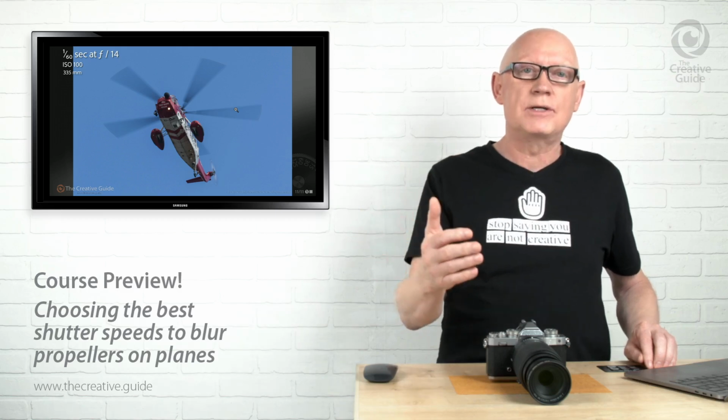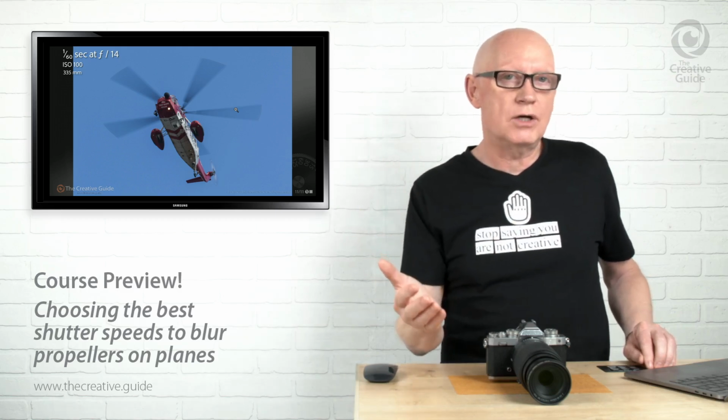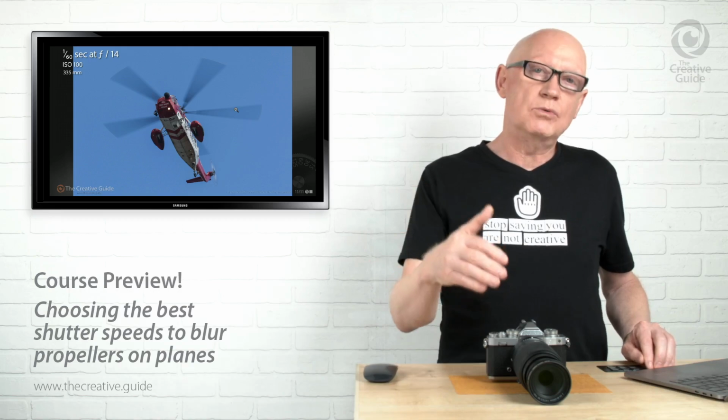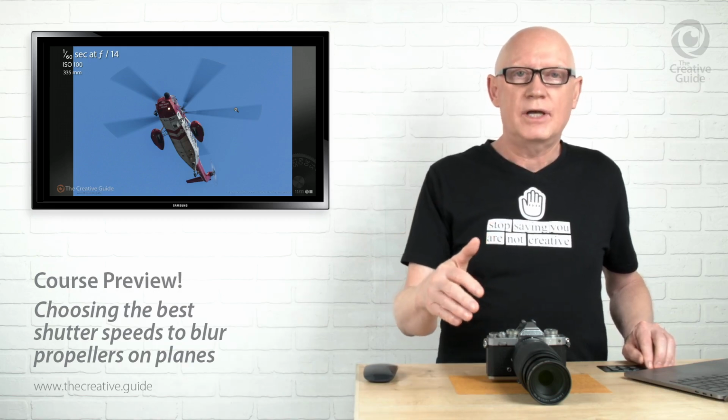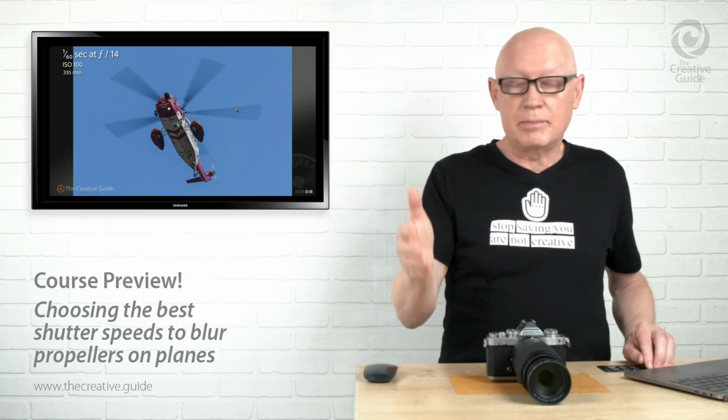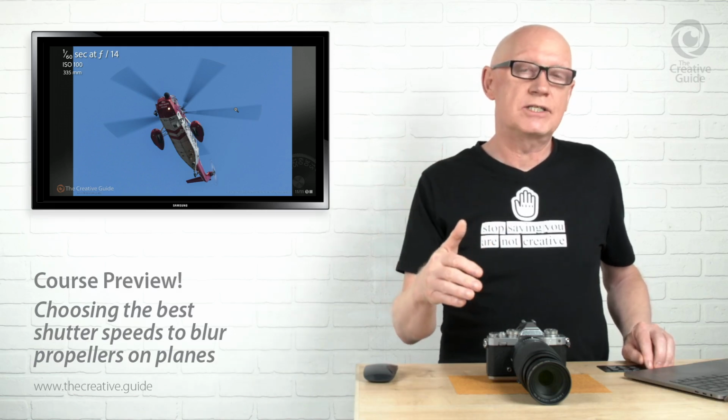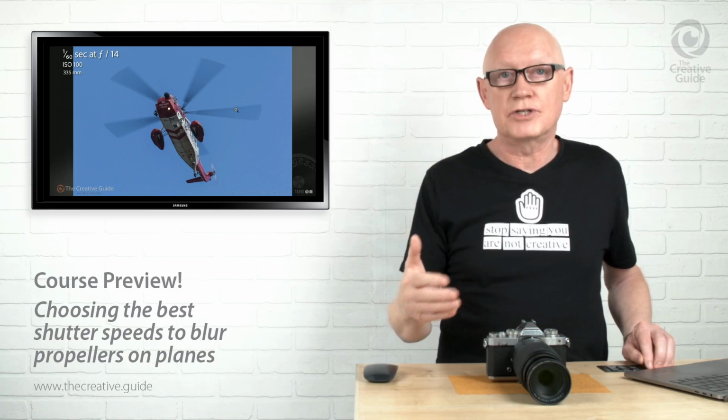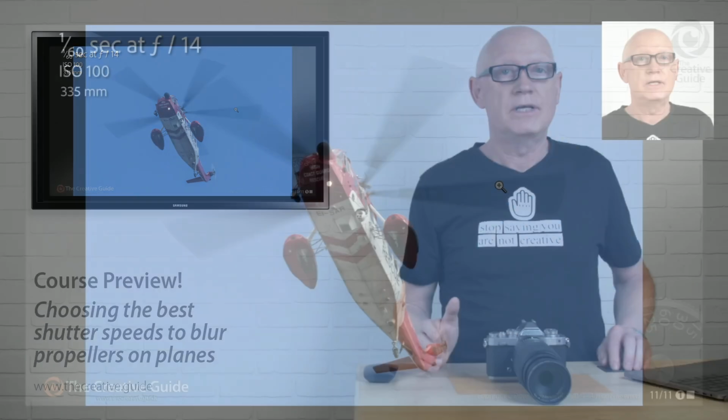That range, you certainly won't go too far wrong at 1/200 of a second down to 1/125th, 1/100 of a second with older propeller planes. Helicopters can go that little bit slower as well because their rotors are not moving as fast.